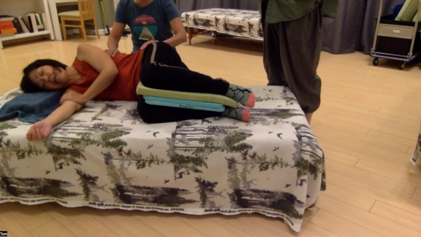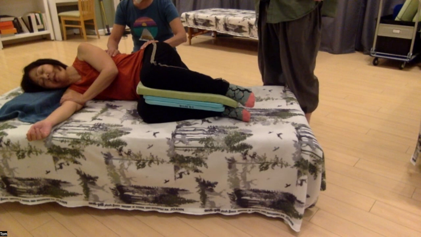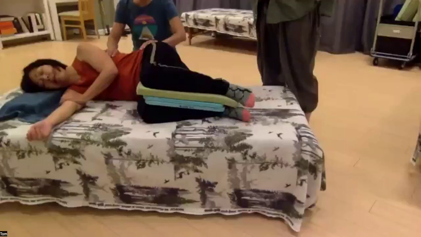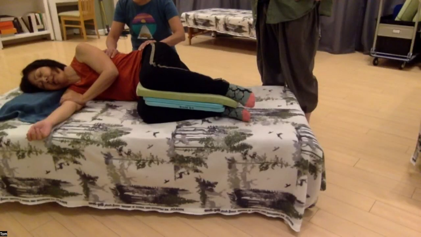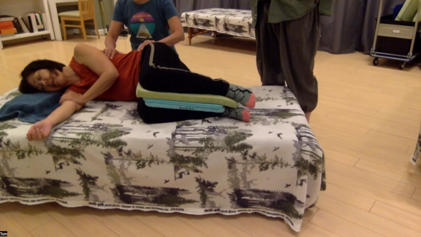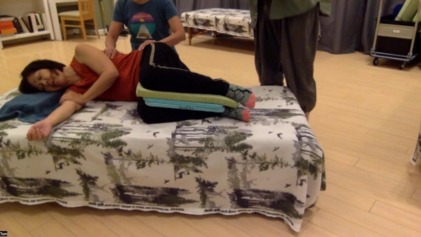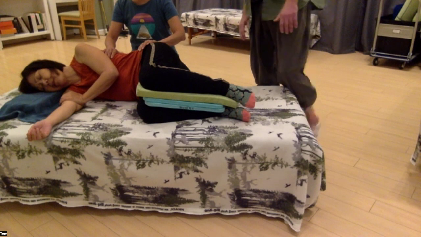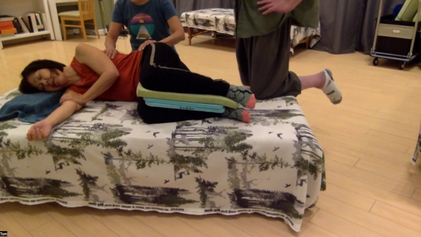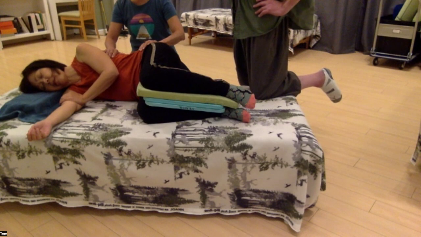And now we're not going to worry about center yet, because we have to do undifferentiated, or rather differentiated. Good. Okay, find center. Okay, so now you're going to differentiate. One part goes forward, the other part goes backwards. Yeah, start slow, start gently. There you go.